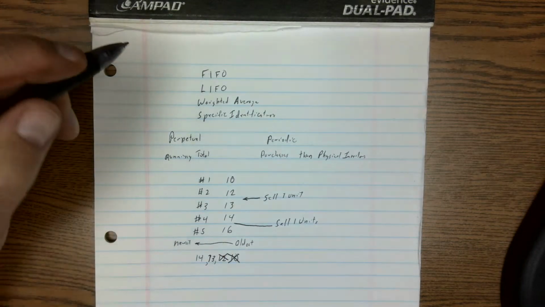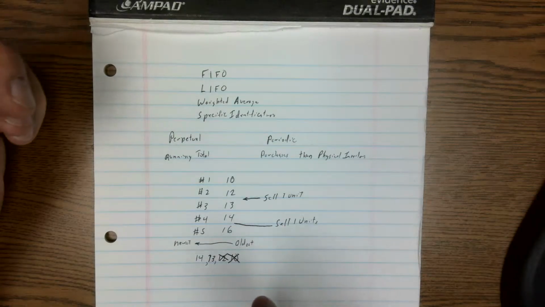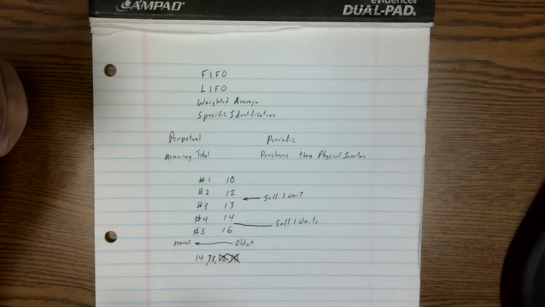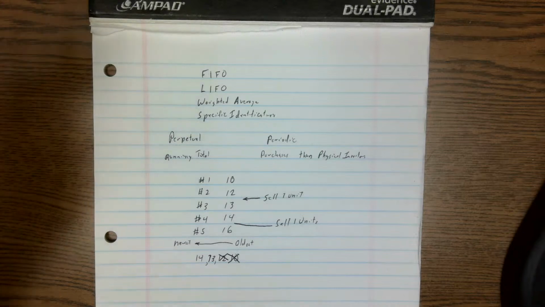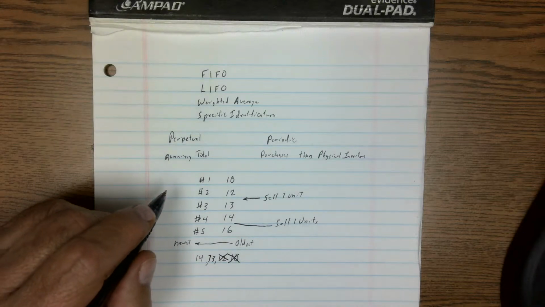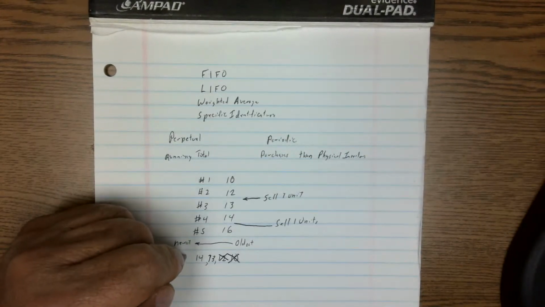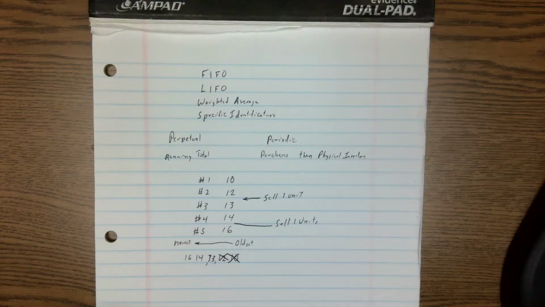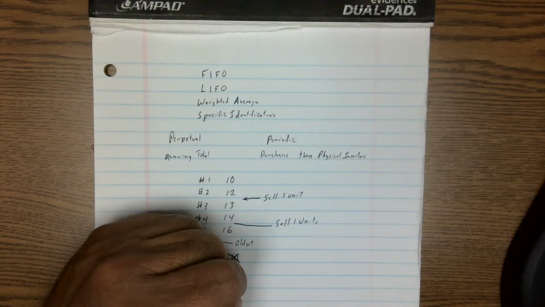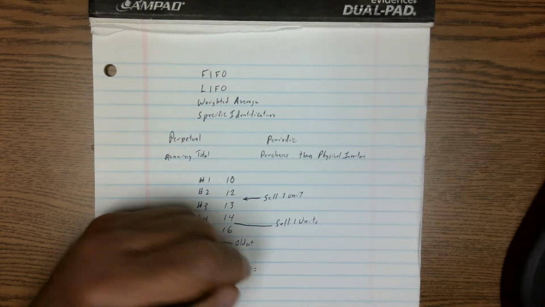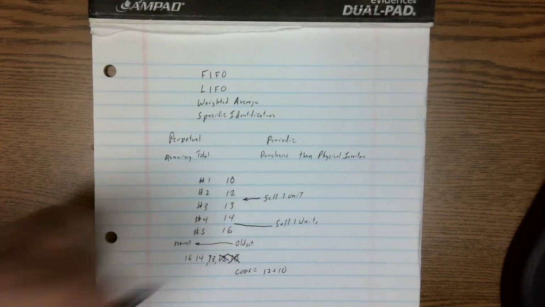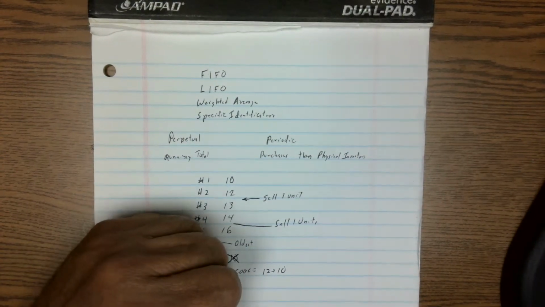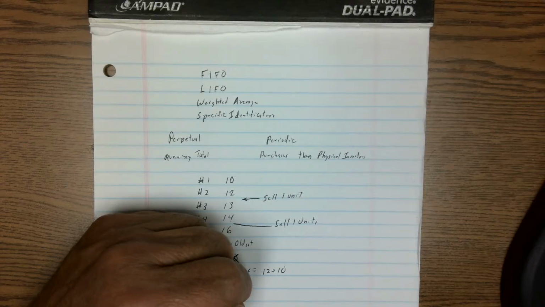By the way, with FIFO, it doesn't matter whether you do perpetual or periodic, you're going to get the same answer. LIFO, that's not true. And then finally, I'm going to buy one for 16. So now my cost of goods sold is going to equal the 12 plus the 10, these two right here.